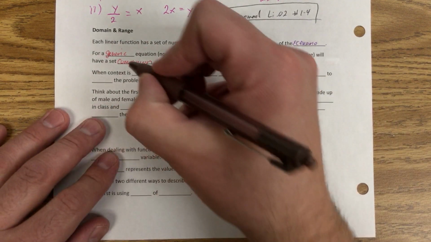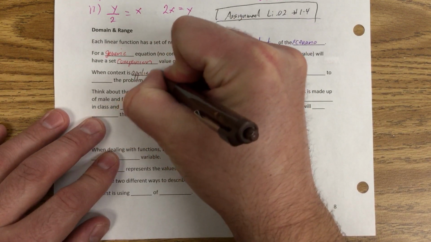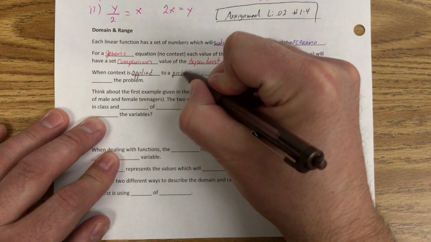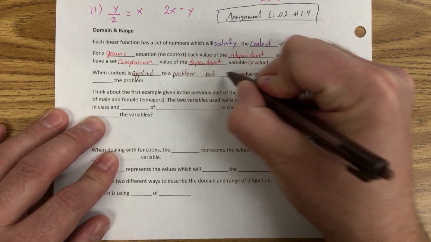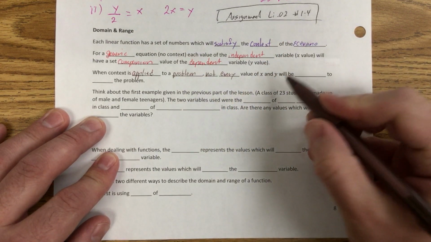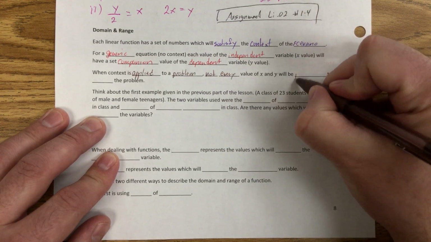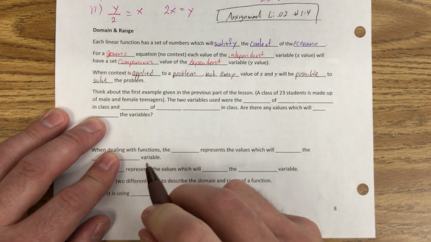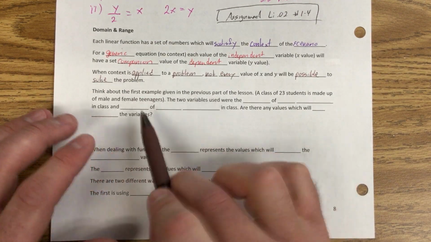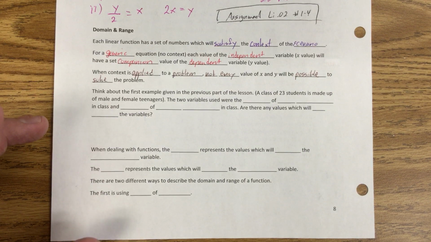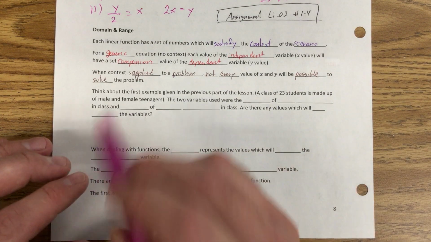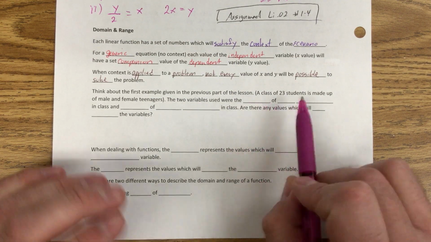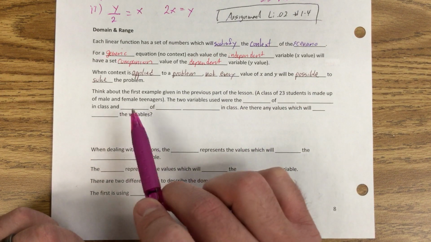Okay. When context is applied, again, a word problem, context, to a problem, not every value of x and y will be possible to solve the problem. Here's the example that we're going to use for this. Let's think about the first example given in the previous lesson. If you have to go back, you can take a look at that. The example was a class of 23 students made up of male and female teenagers.